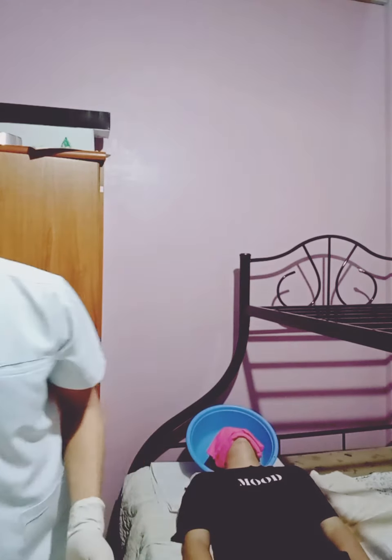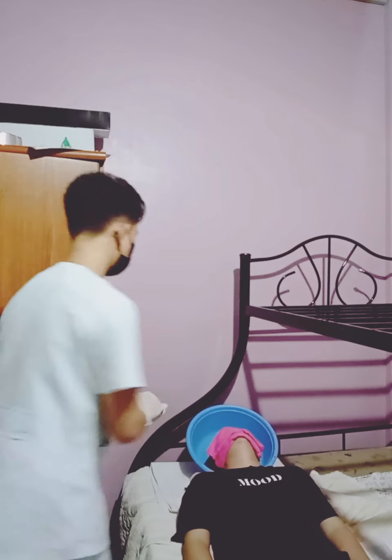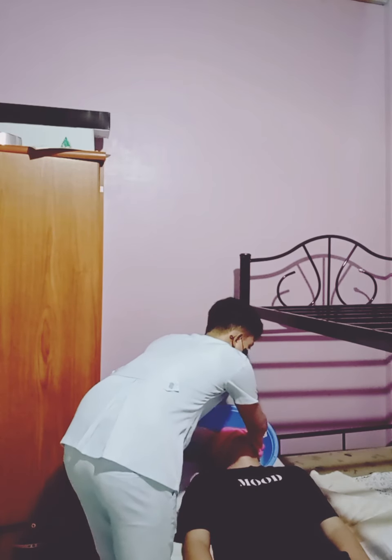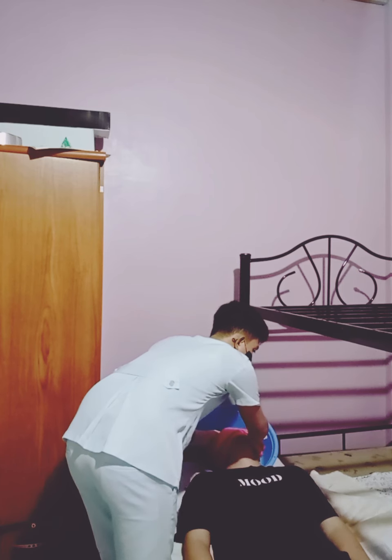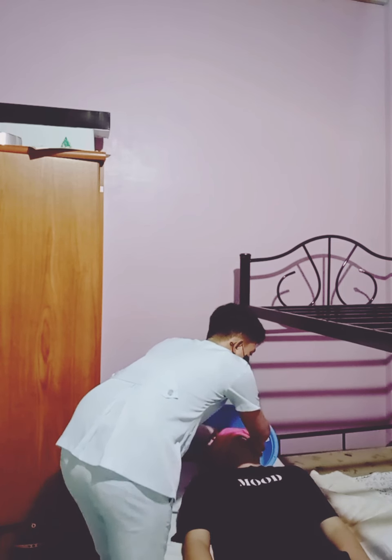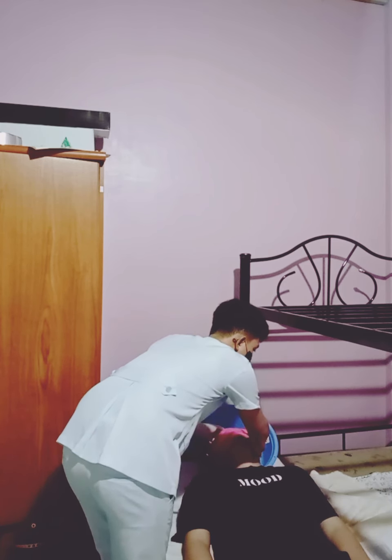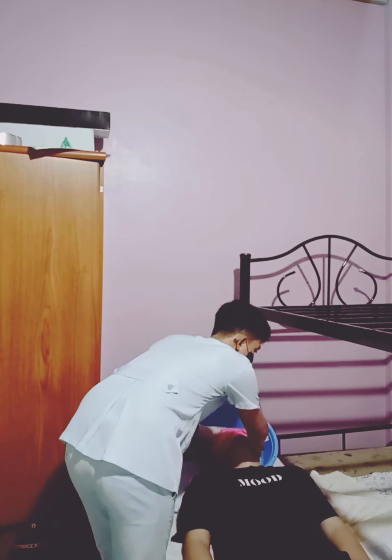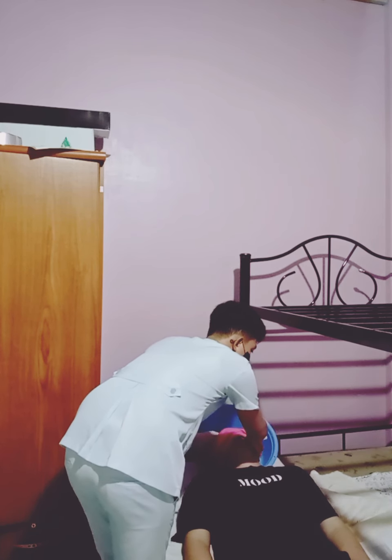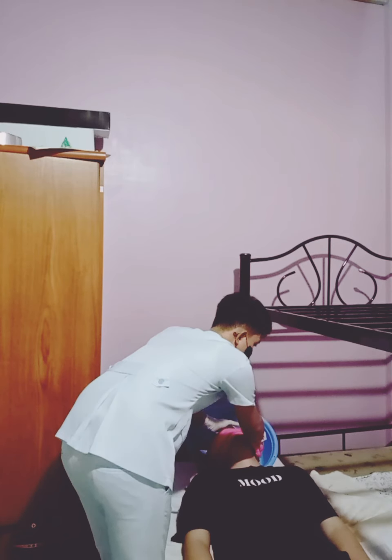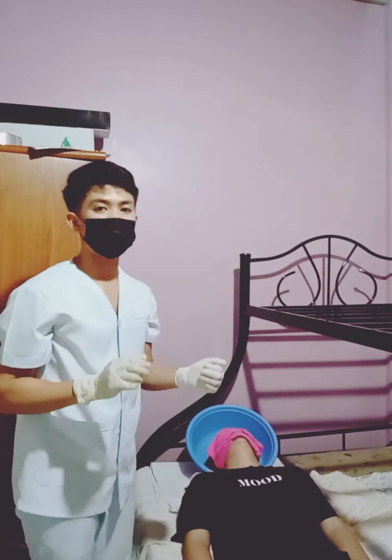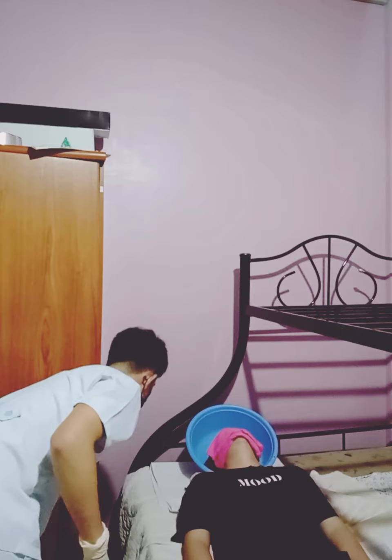And apply a small amount of shampoo. Massage the scalp of the client with the pads of the fingers to make a rich lather, and massage promotes circulation in the scalp. Rich lather ensures thorough cleansing of the hair. After shampooing the hair of the client, we are now going to rinse it with water.